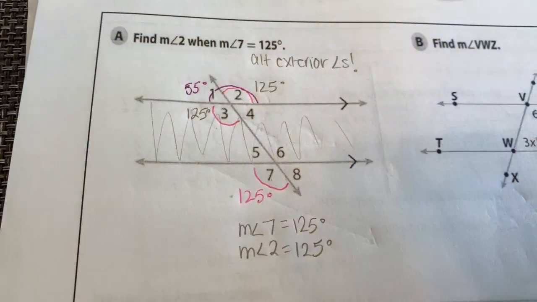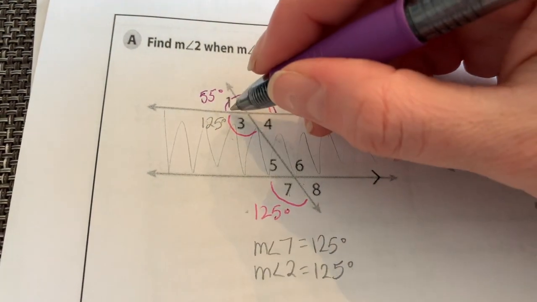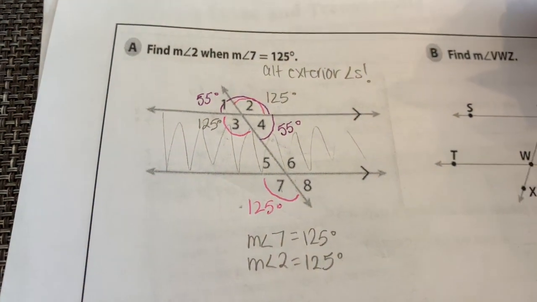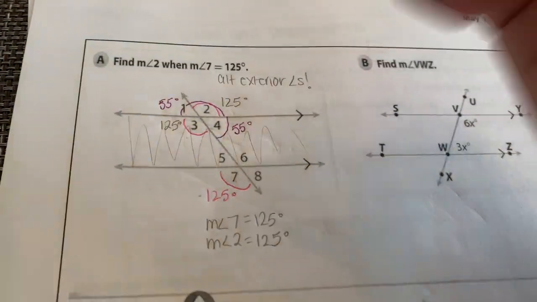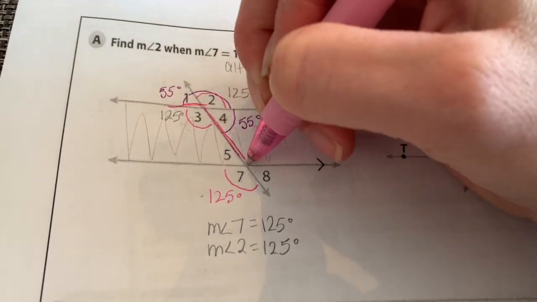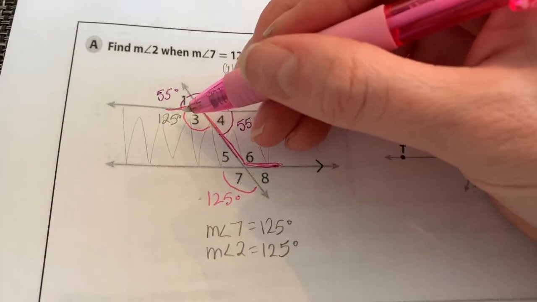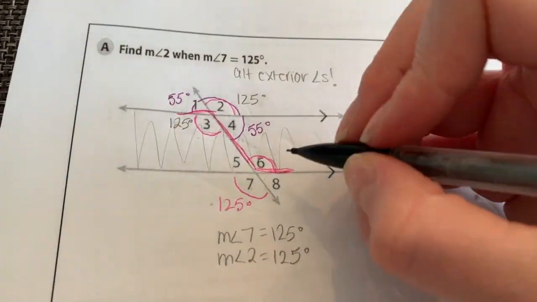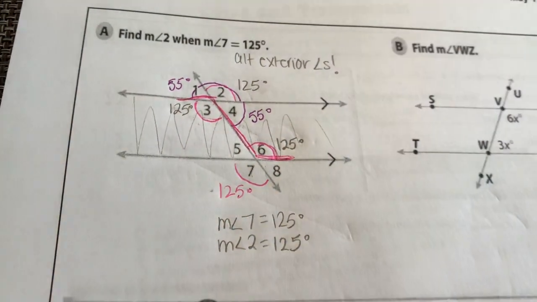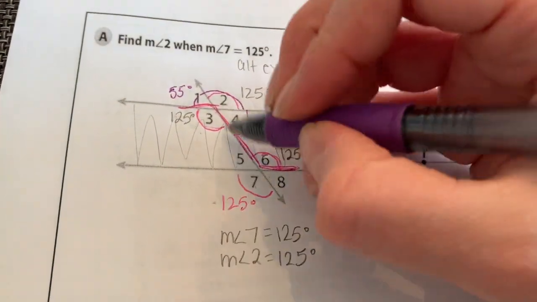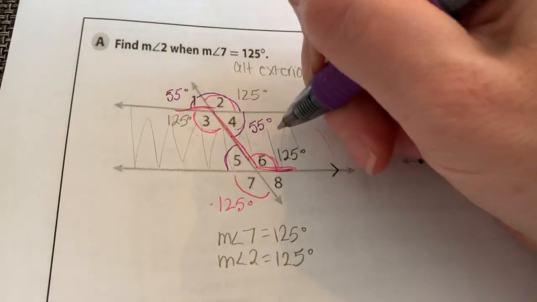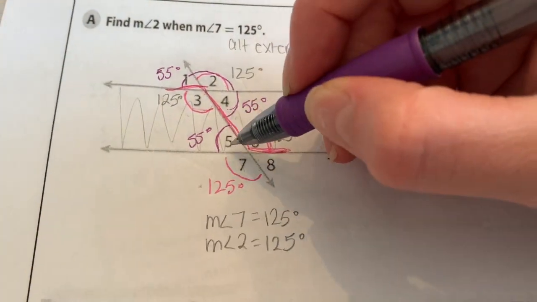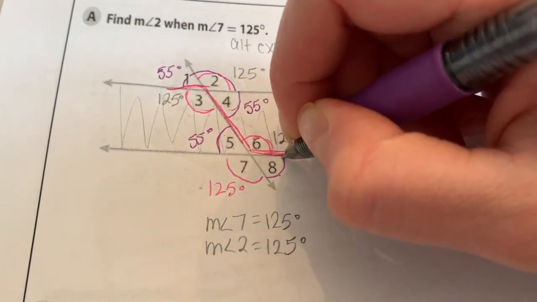Right? So now, if I know that this is 55, then vertical angles tell me that angle 4 is equal to that, which is also 55. And now, looking at my alternate interior angles, that kind of a Z shape, I know that the opposites, 3 and 6, are equal. So if 3 is 125, so is 6. And 4 and 5 are alternate interior angles. So if 4 is 55, 5 is 55, which leaves my last angle, a vertical angle, which is 55 degrees.